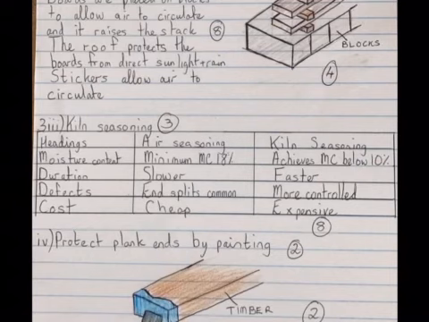Then you're comparing air seasoning and kiln seasoning, and it's so much handier to compare the two of them in a table. You're writing down exact points, I suppose. All right, you're not going to be just filling the page for the sake of it, and you can compare the two of them quite handy. All right, the one that stands out there, cost at the bottom. Right, so air seasoning is cheap, kiln seasoning expensive. Right, you're comparing the two, and you're getting 1 mark for each of those.